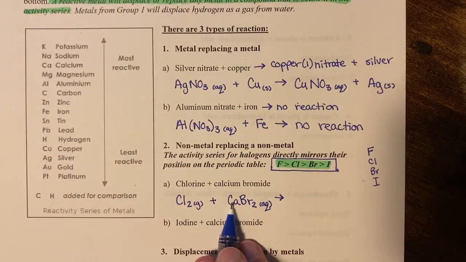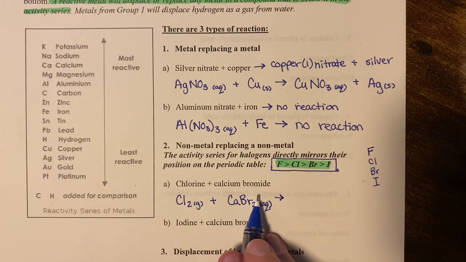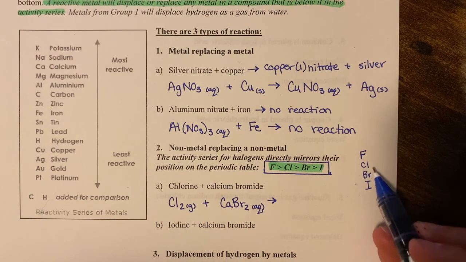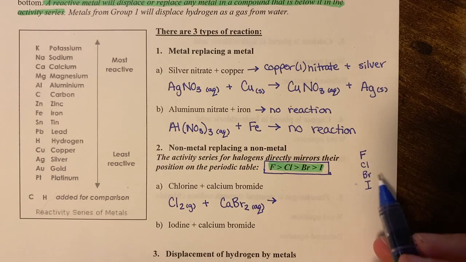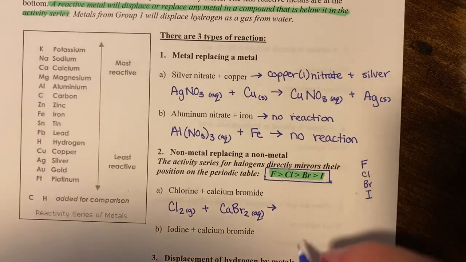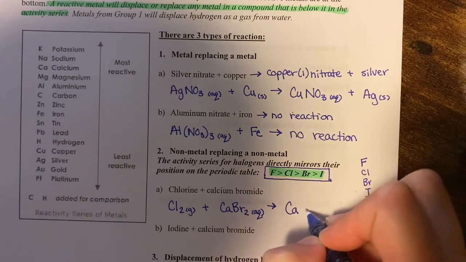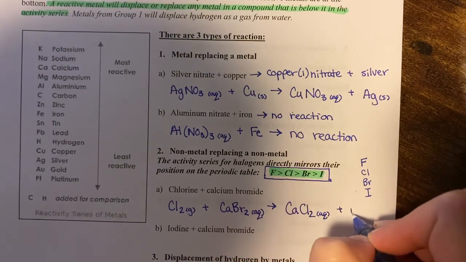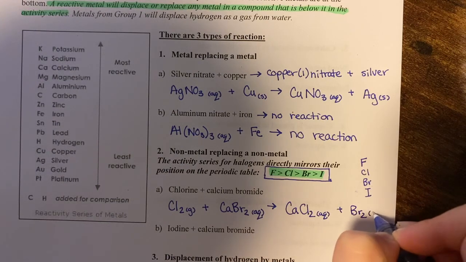So calcium bromide, calcium has a charge of 2 plus, bromine is 1 minus, crisscross, that's how we get the subscript 2. Now in this case, we look at chlorine and bromine. Chlorine is higher than bromine on the list, so it's going to be able to boot out that bromine to form calcium chloride, CaCl2, plus bromine gas.